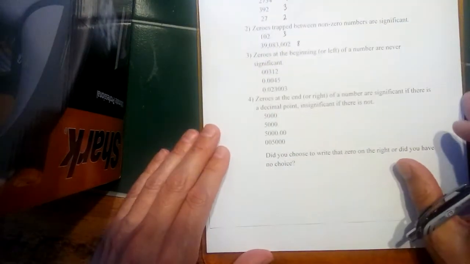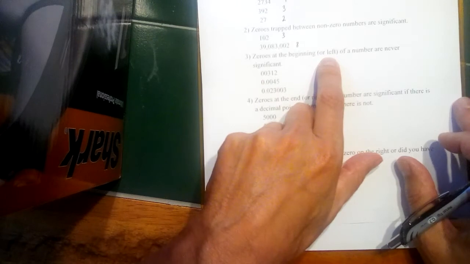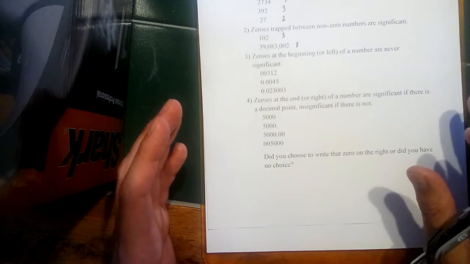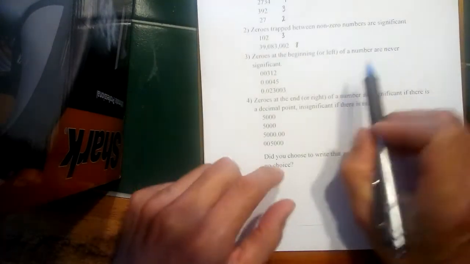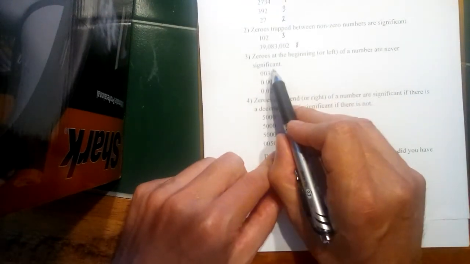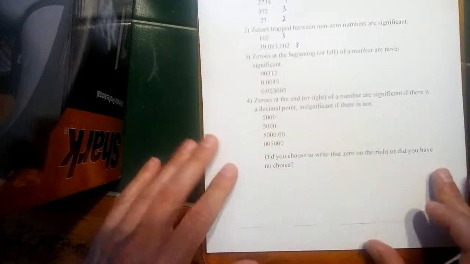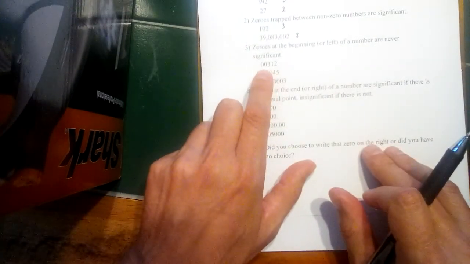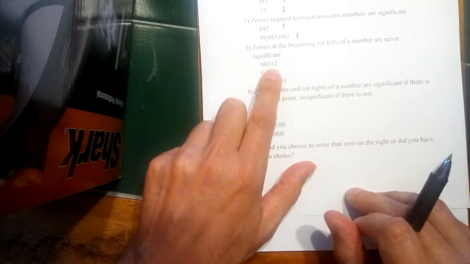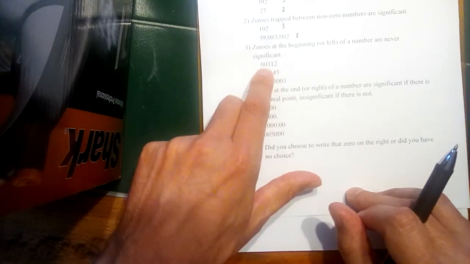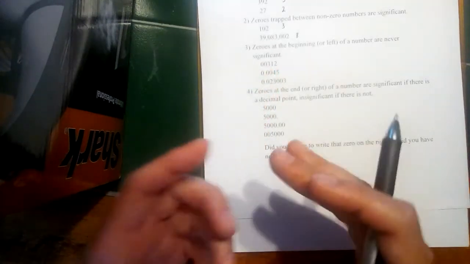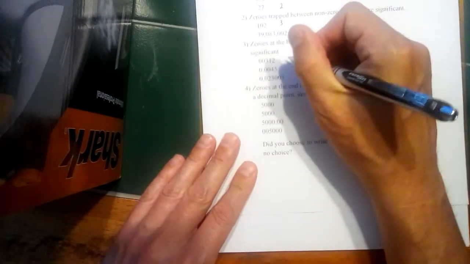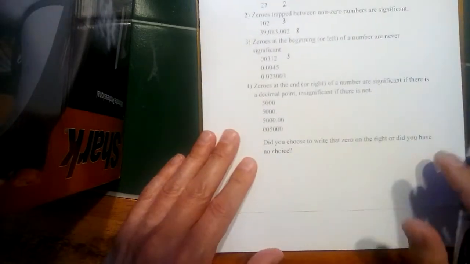If a zero is at the beginning of a number, and when I say beginning, that's the left side of a number, and generally we're comparing the zeros to the non-zero digits. So zeros to the left of all the non-zero digits, those zeros never count as significant figures, right? And if you look at the examples, the first one is kind of silly. 00312, that's 312. We normally wouldn't write 312 with two zeros in front of the 3 in the hundreds place. And there's a reason for that, because that doesn't add any information to our number. So that's a 3 significant figure number.